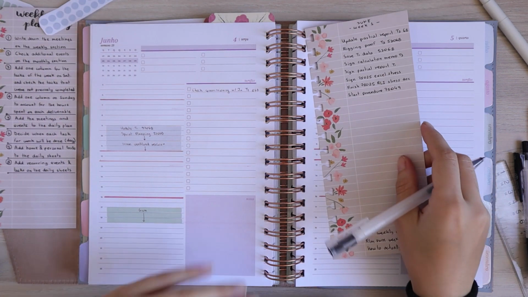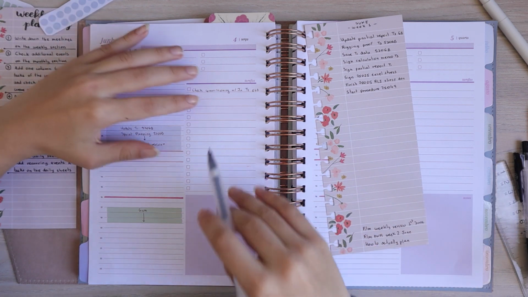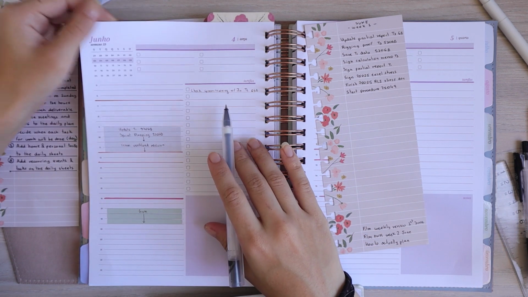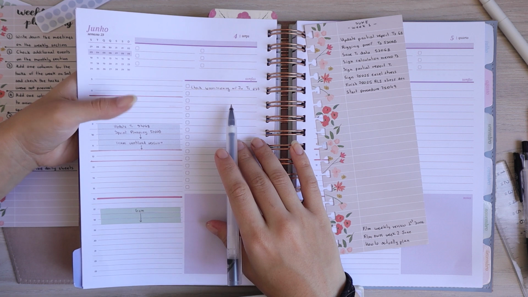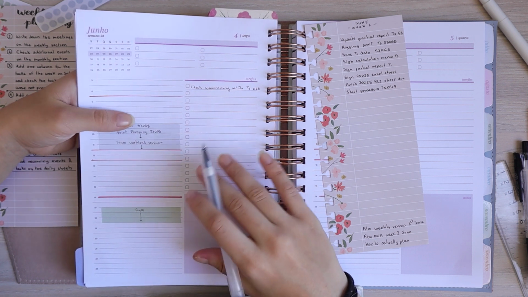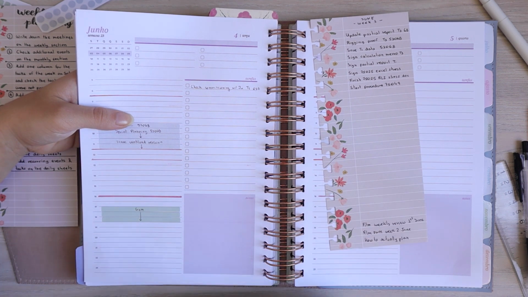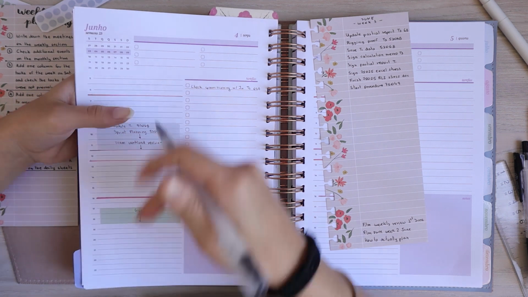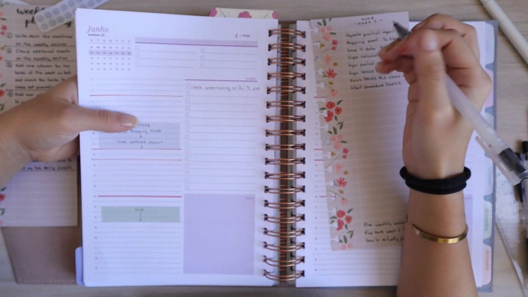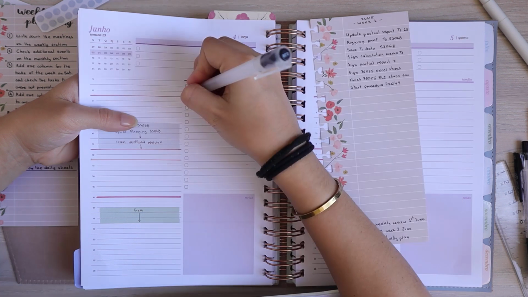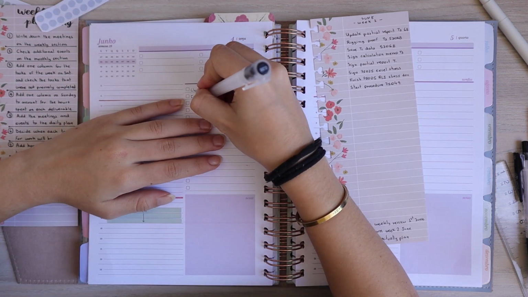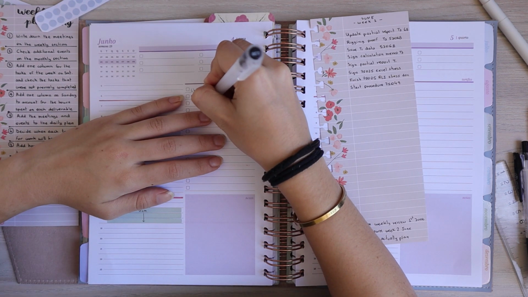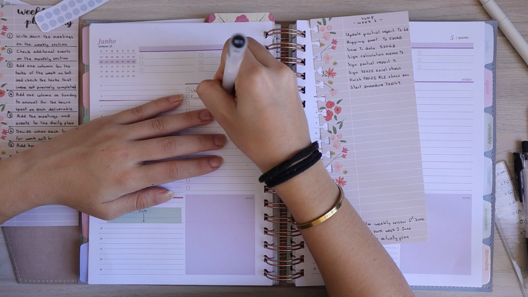Now on to Tuesday. Tuesday I already put here check commissioning with Ju, who is going to help me check if everything is in order and makes sense. Then after that, I'm going to finish the 75025 stress document.